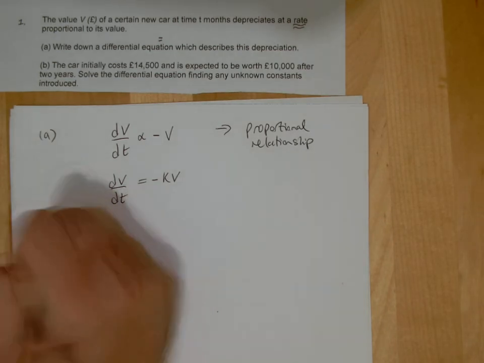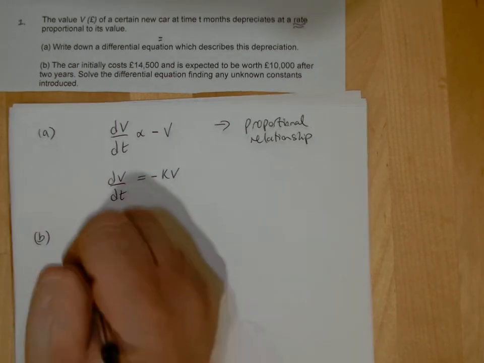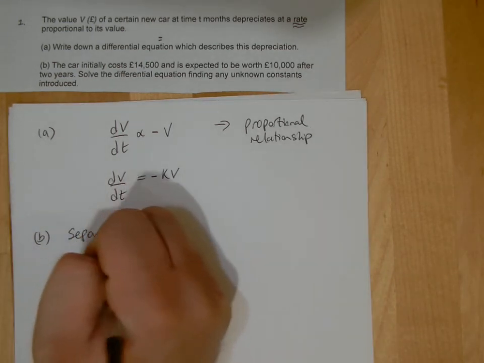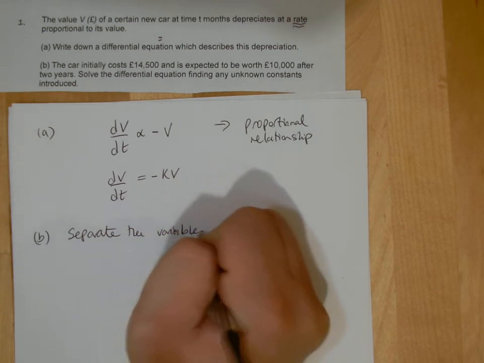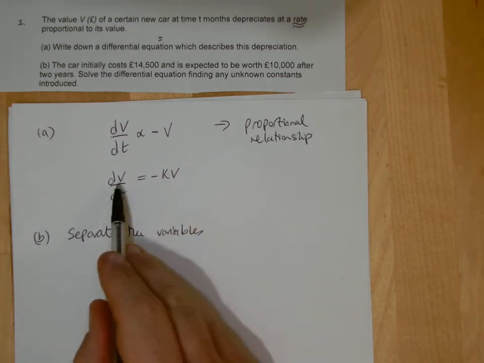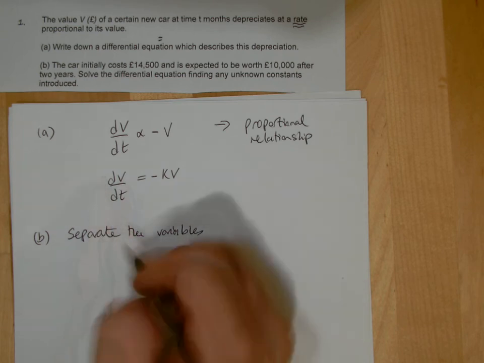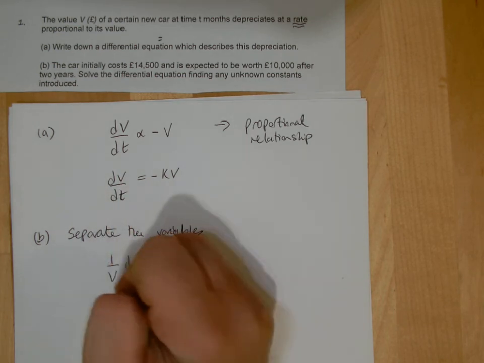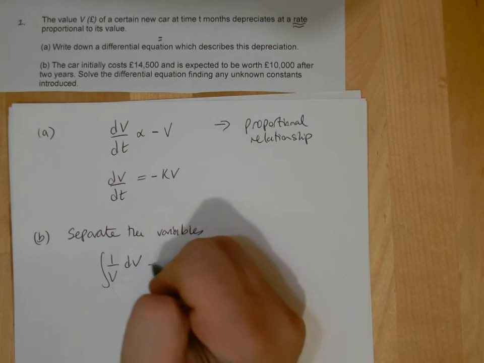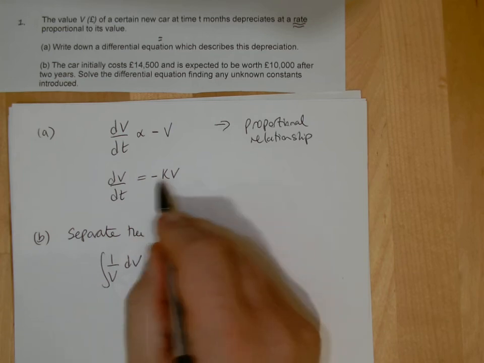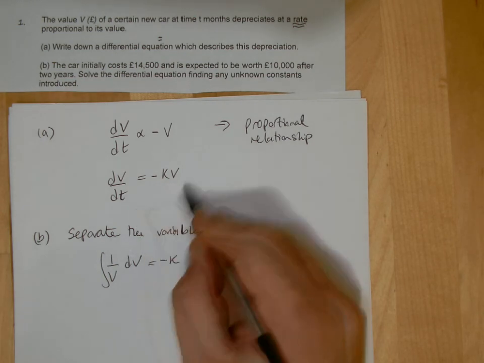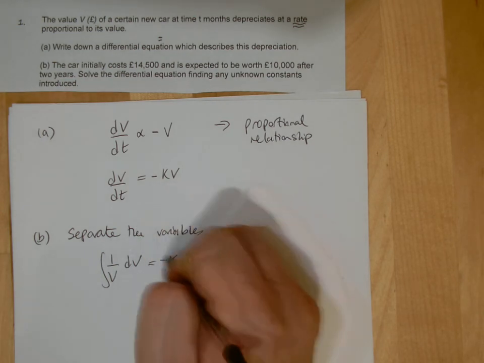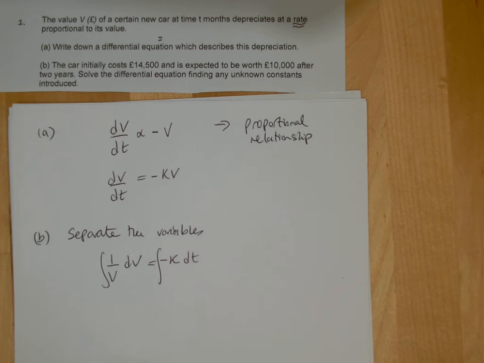In B then, it asks us to solve the differential equation. So just as we did before, we have to separate the variables. That means we need to get the V onto the left hand side with the dV. So it's just 1 over V dV. So we can integrate that. On the right hand side, we'll keep that minus k there, because it's just a constant, and take the dt up. We can integrate that as well.